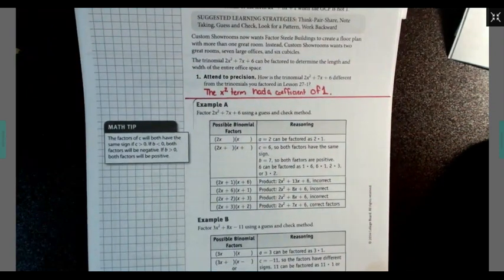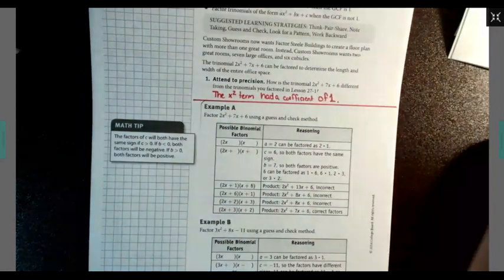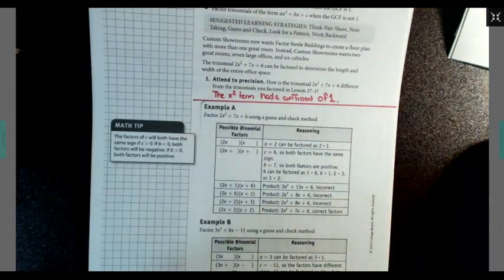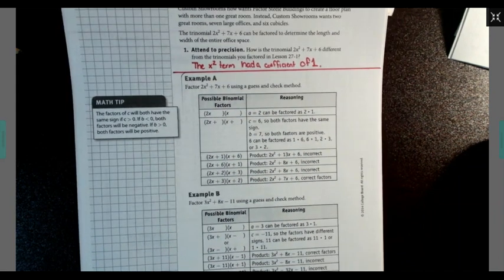Here we're going to look at example A and B. Example A says factor 2x squared plus 7x plus 6 using a guess and check method.